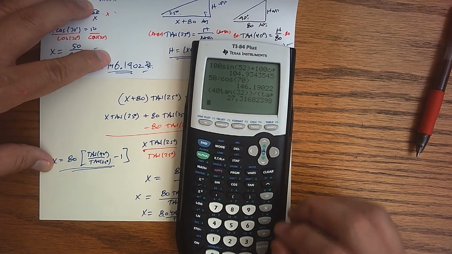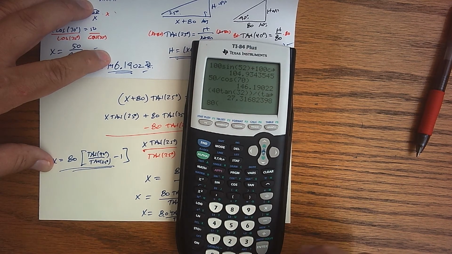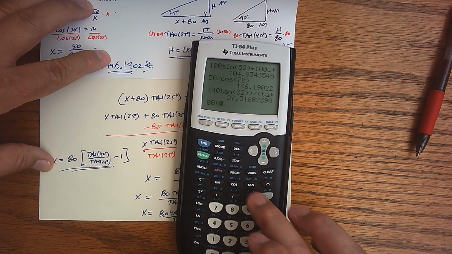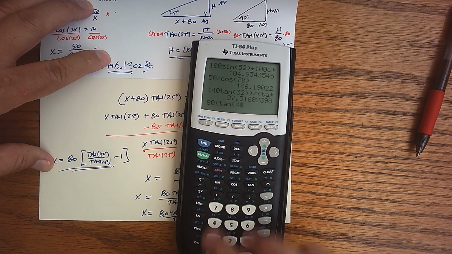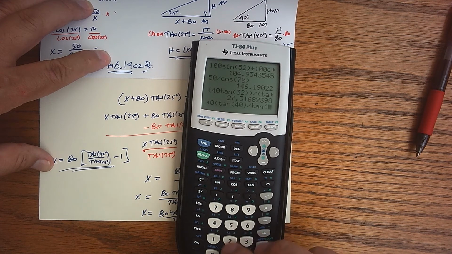So here's my input. So 80, they don't have brackets, so I'm going to use parentheses. I've got the tangent of 40 divided by the tangent of 25 and minus 1, close parentheses.